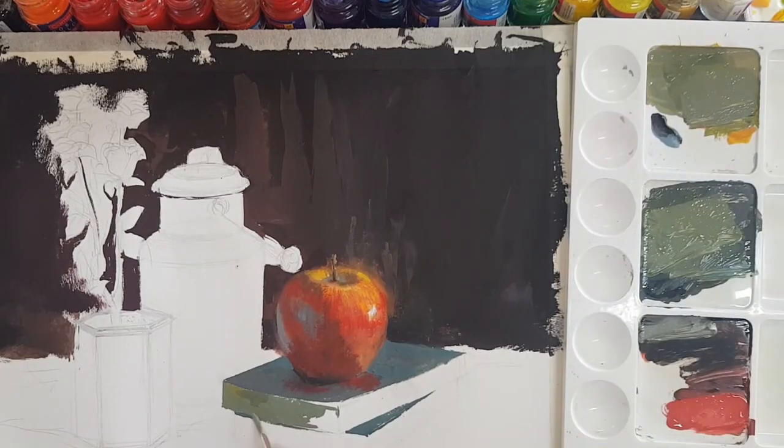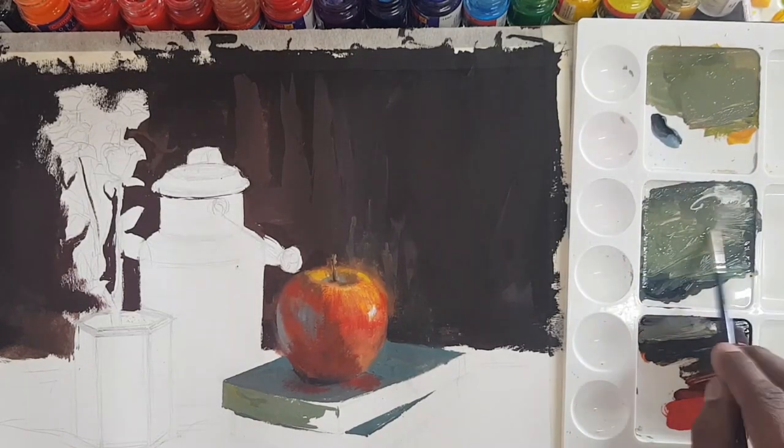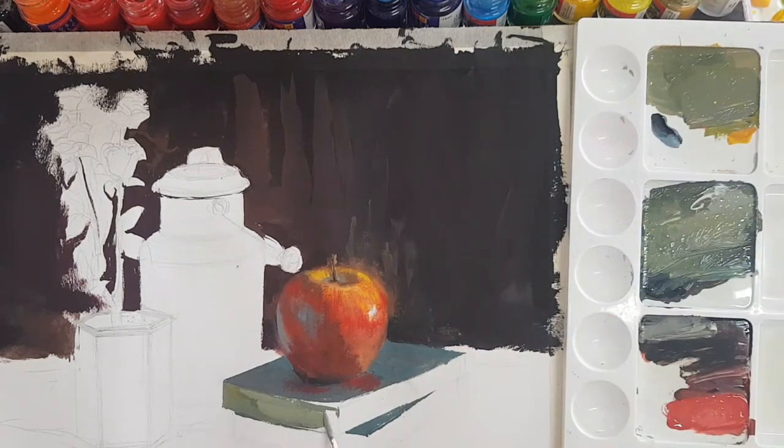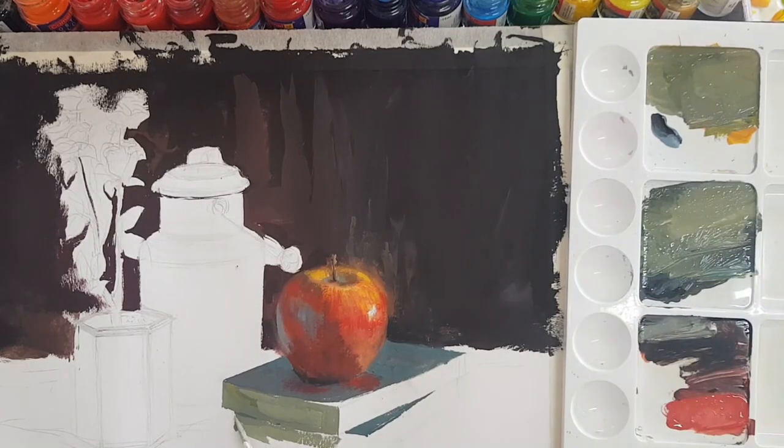While doing this, you have to make sure that white should not be much. White may spoil the actual effects, so you have to be very careful. Now I'm dealing with the inside, meaning from where the stem was coming out of the apple. That area I am dealing with right now, making a gray shade.